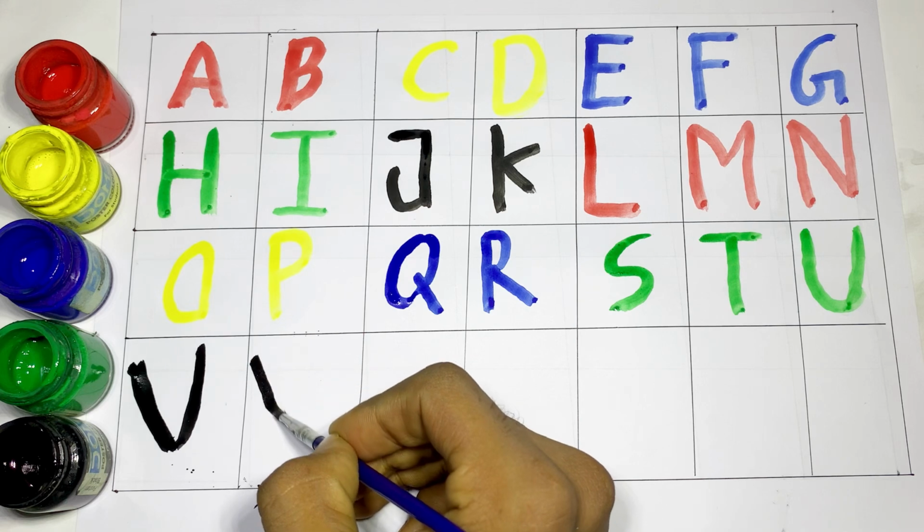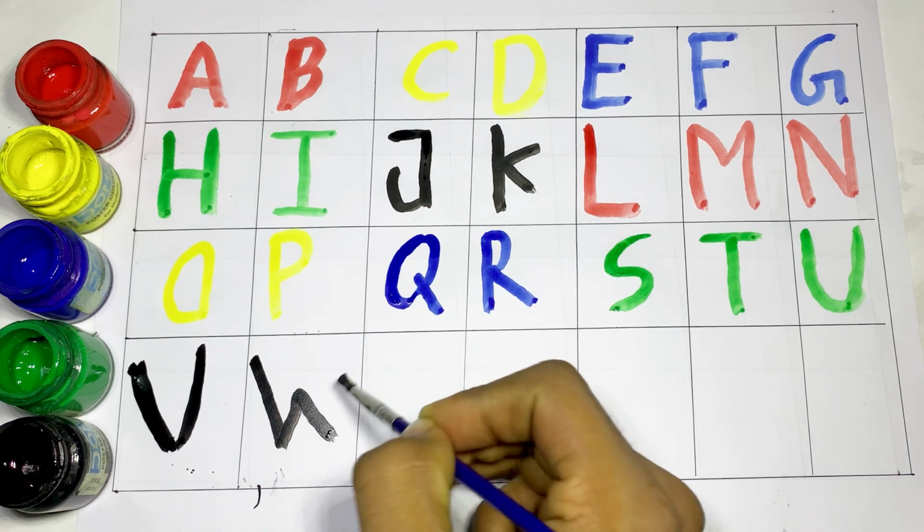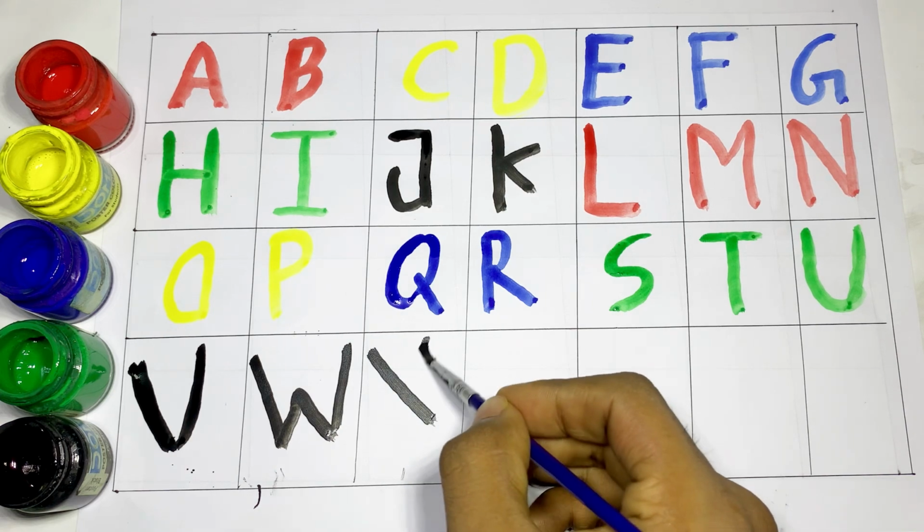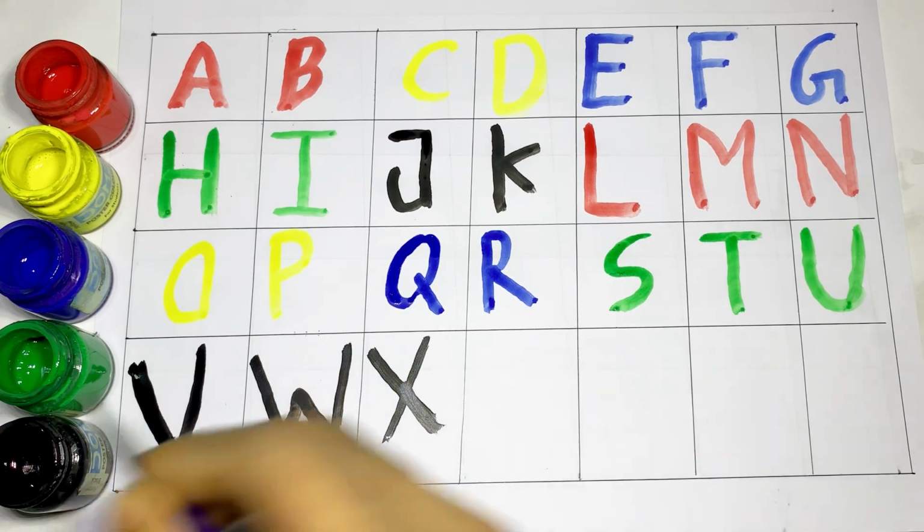W. W for wallet, W for watch. X. X for X-ray, X for telephone.